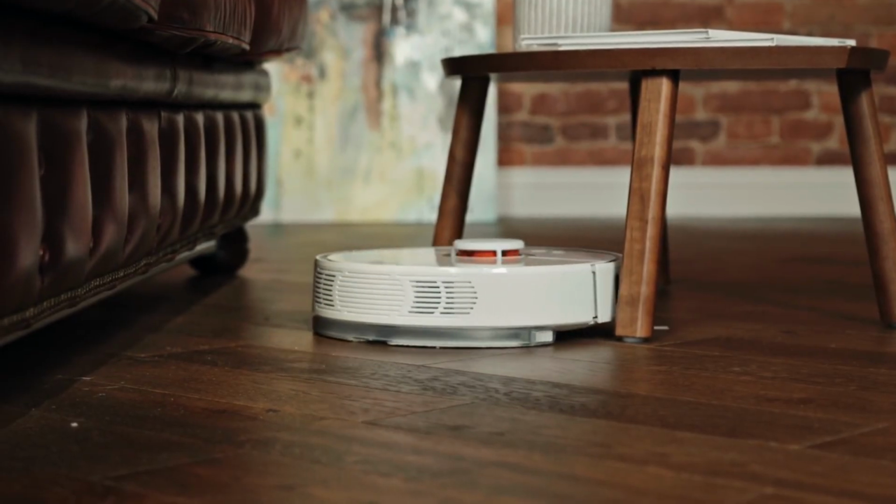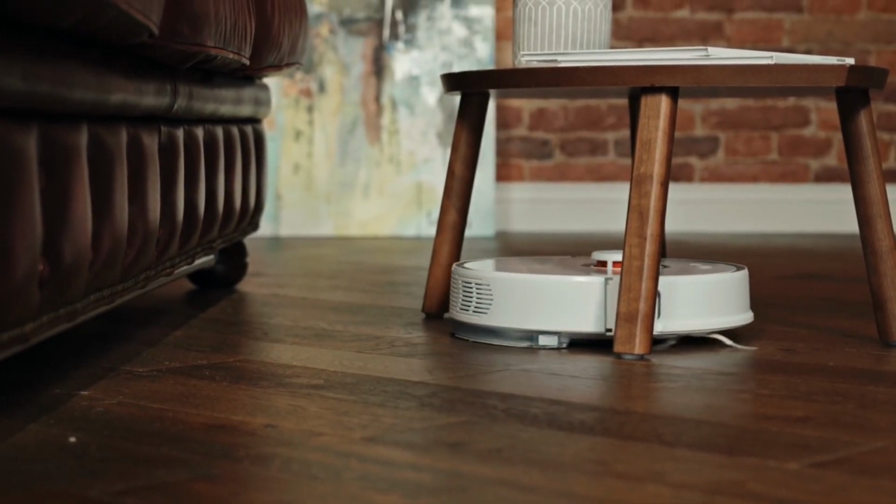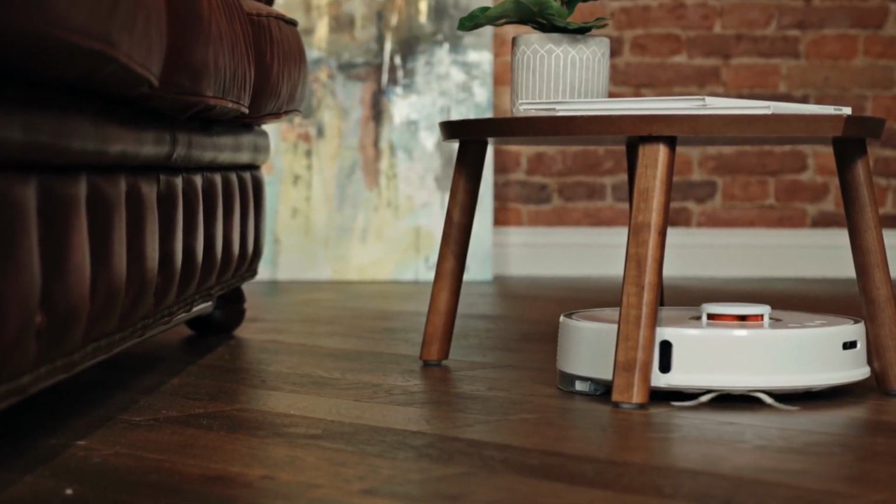So yeah, pretty fun to play around with that. You can imagine what more you can do. If you're pretty creative, you can do a lot.